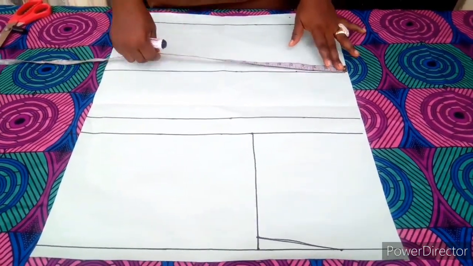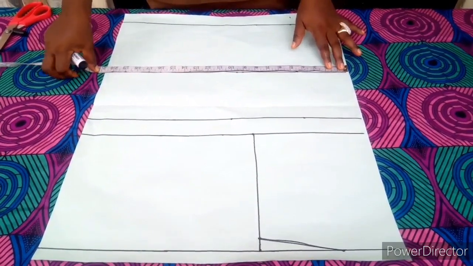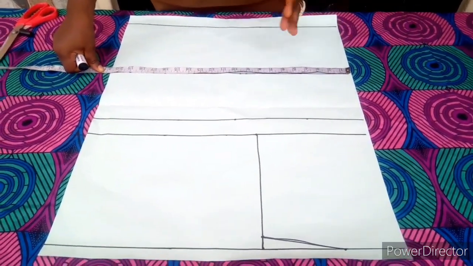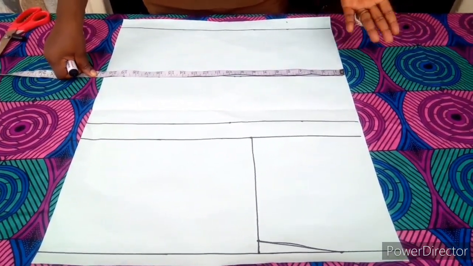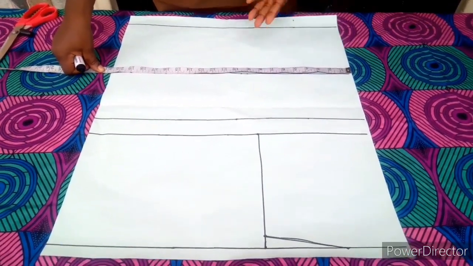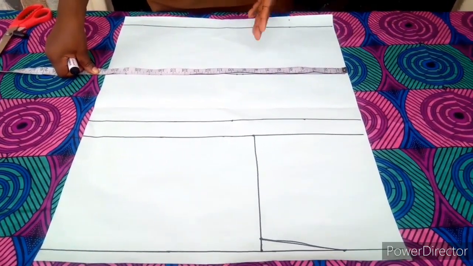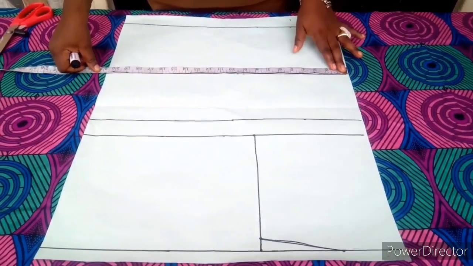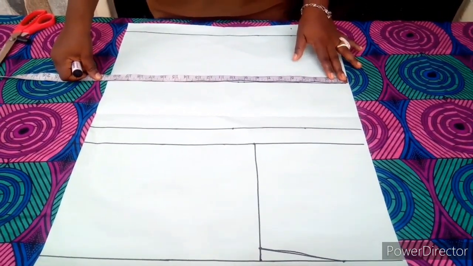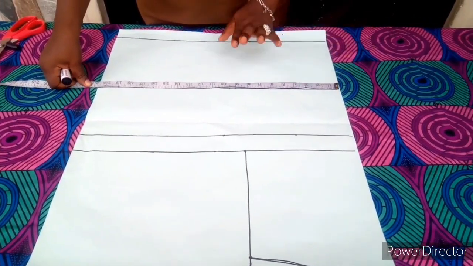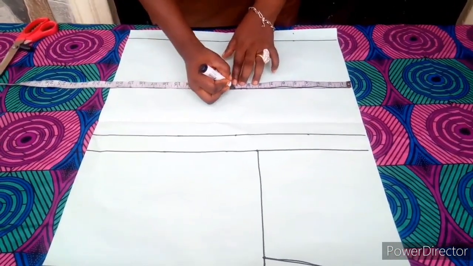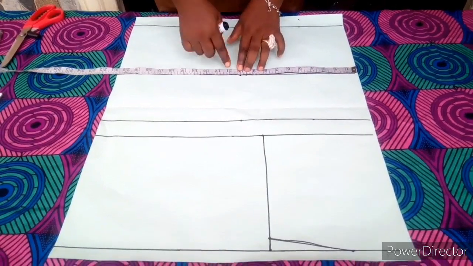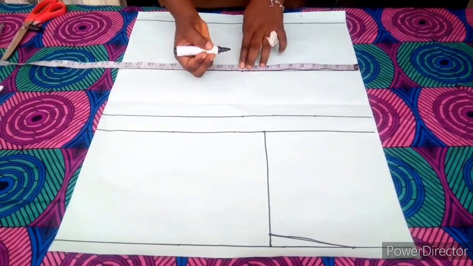Then here at your waist, in case you are drafting a dartless bodice, you don't need to put any dart, but now I will put a dart in this cutting. So since I'm going to put that, I will make it 10. Remember, I will make it 10.